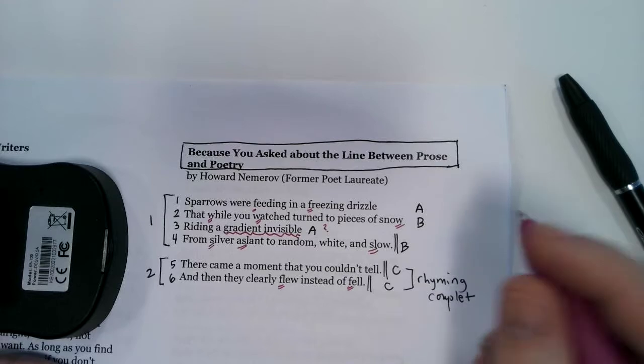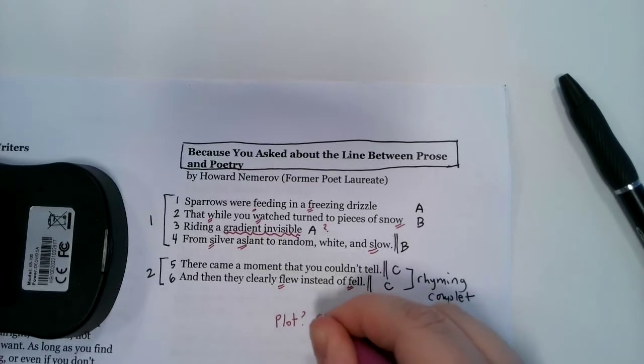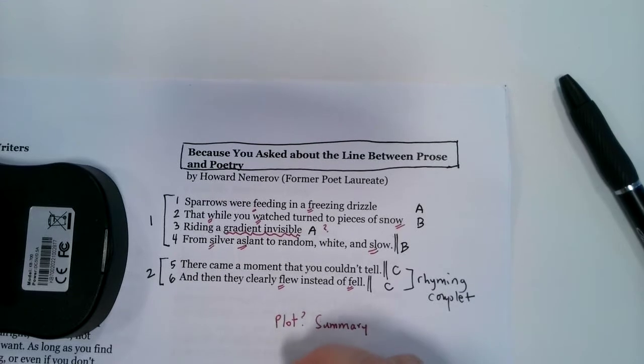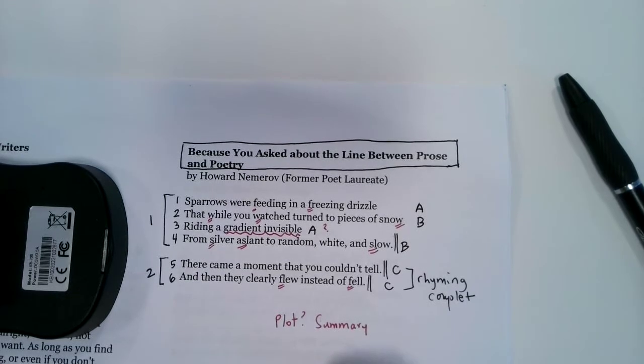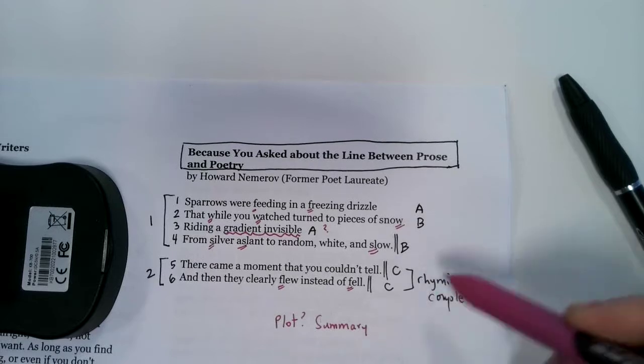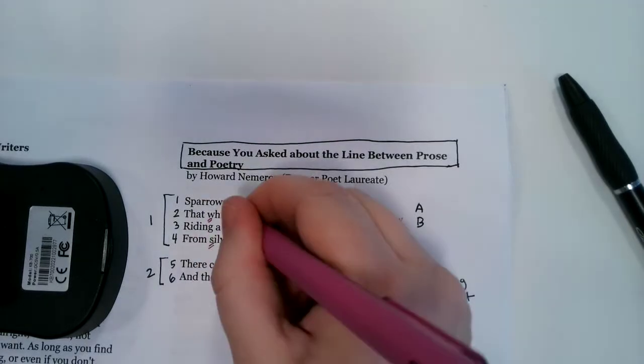Okay, so the next question I'm going to ask myself is, what is the plot or a summary? What's the point of view, and who are the characters? Okay, and I'm going to look at all the things that I've marked to see if I can have some clues about what's going on here. So characters, we have the sparrows. Should we say the snow is a character? I don't know.